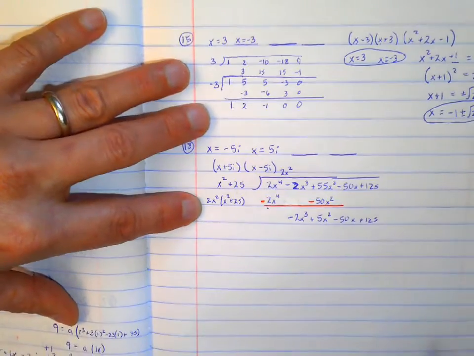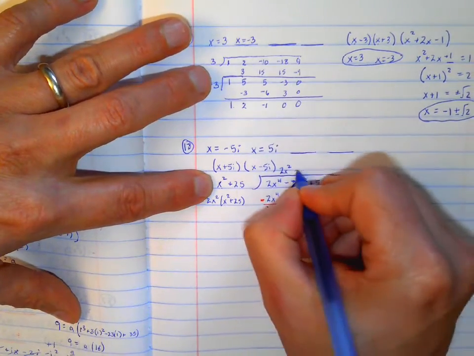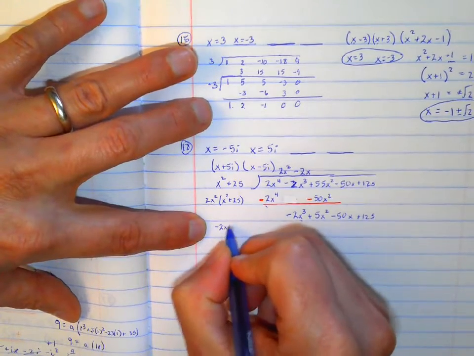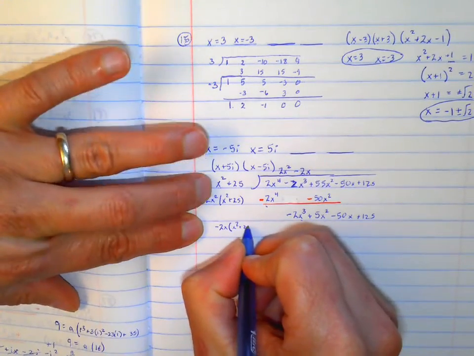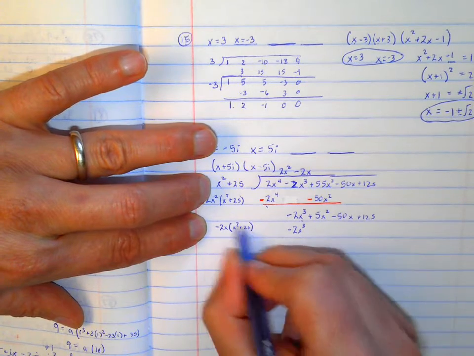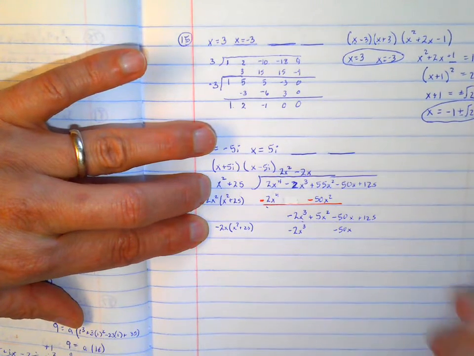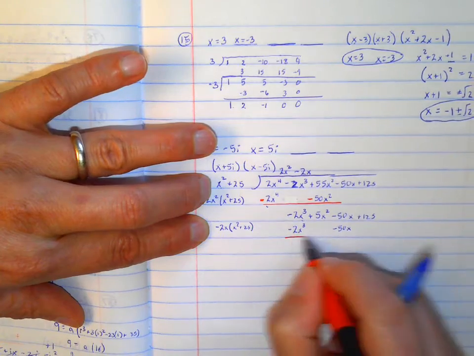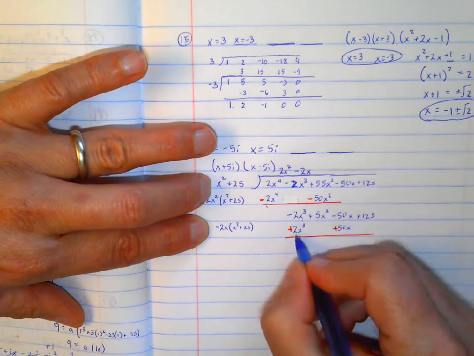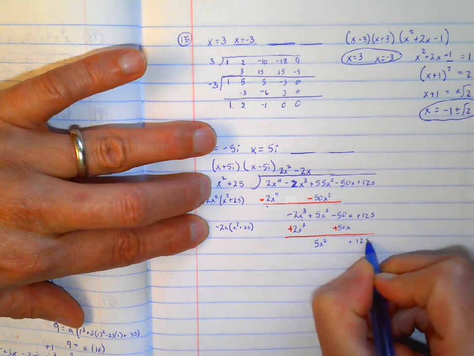Okay, same thing. What times x squared gives you negative 2x to the 3rd? So negative 2x. That gives me negative 2x to the 3rd, and then minus 50x. Draw your line and subtract. Those cancel, so you have 5x squared plus 125.